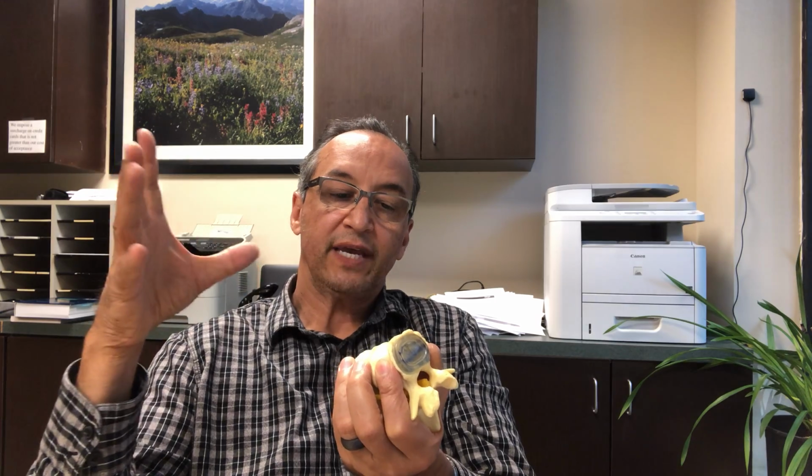The water and the nutrients to the disc at night come from the bones above and below that disc. The bones are very vascular, the disc is not. And so the nutrition and the fluids to the disc are provided by the great vasculature of the bones themselves.